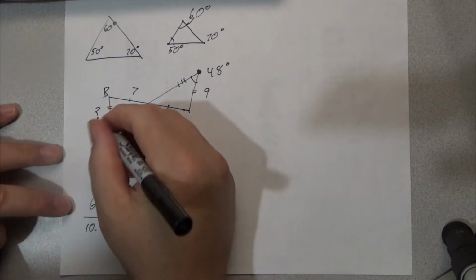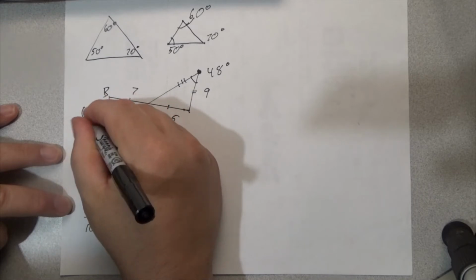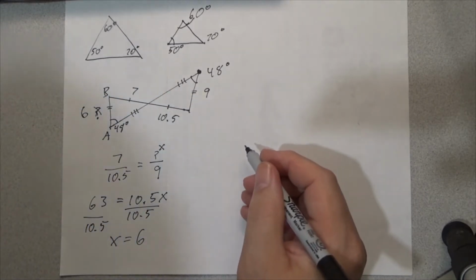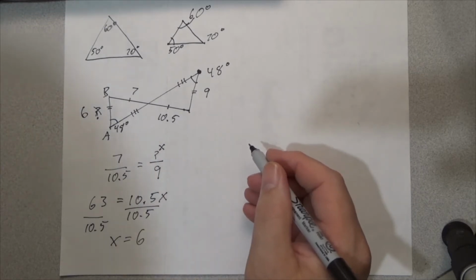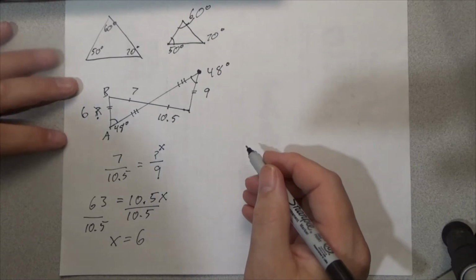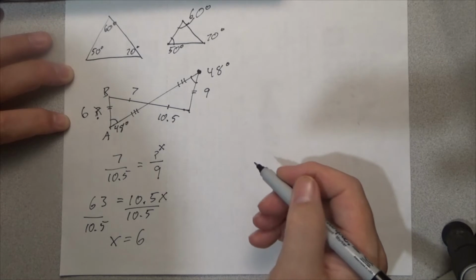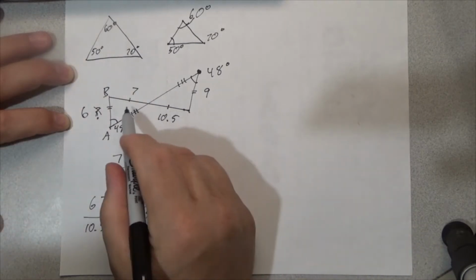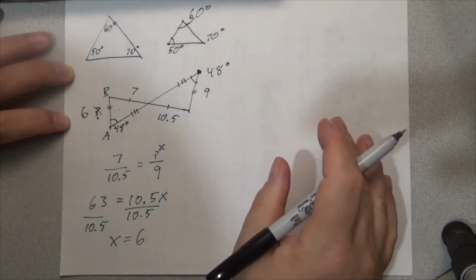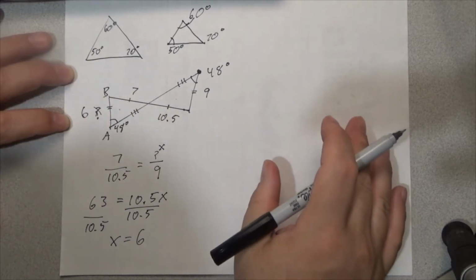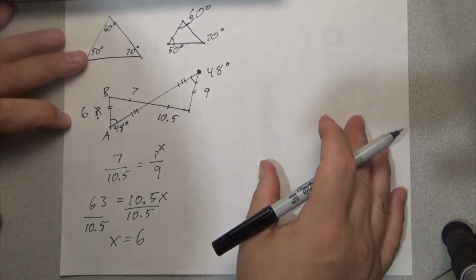So that means that this side is not question mark anymore. It is 6. And we used our knowledge that corresponding sides of two similar triangles are proportional. That means that now I know that this triangle and that triangle are similar. Okay, so let's look at the one just below that on 588.